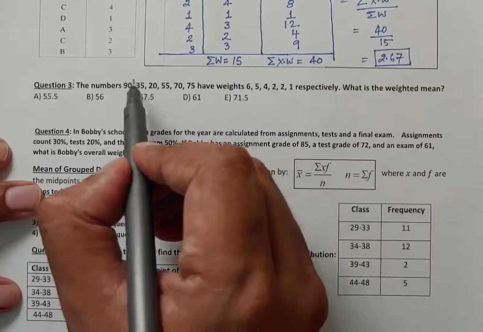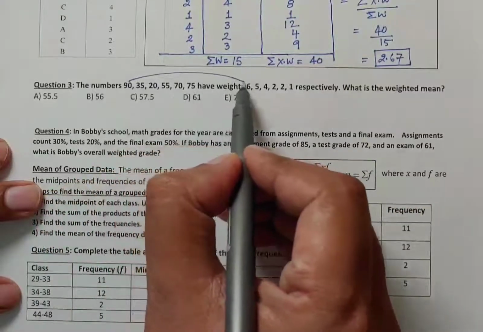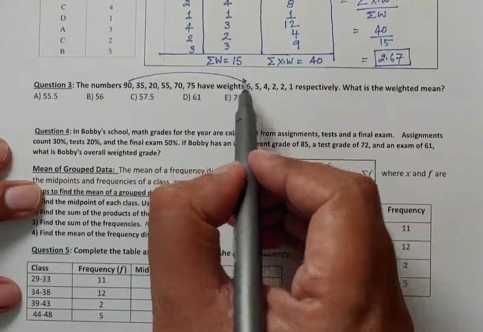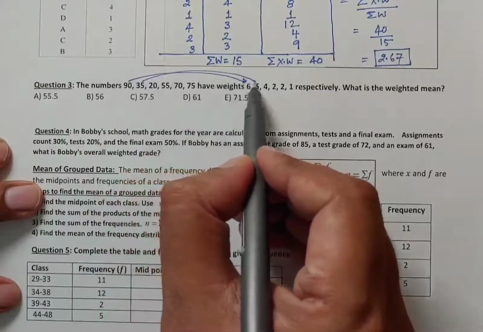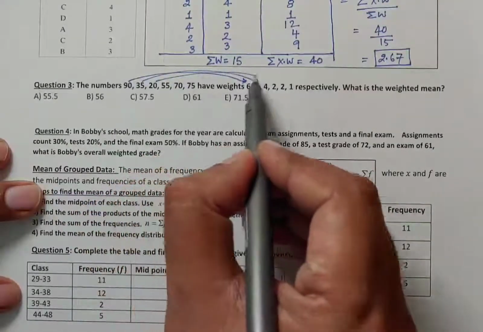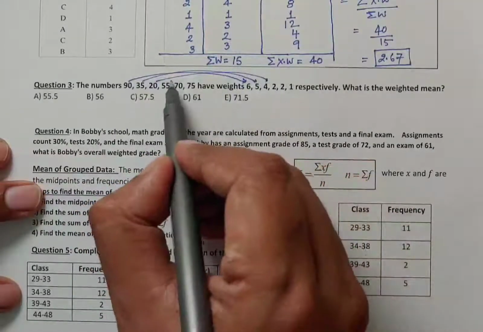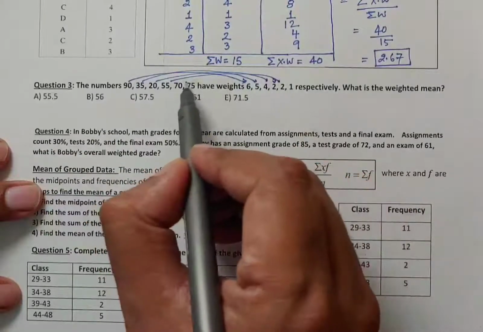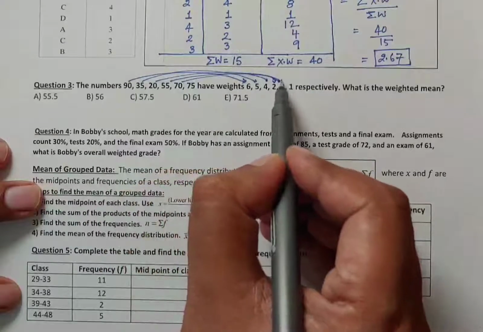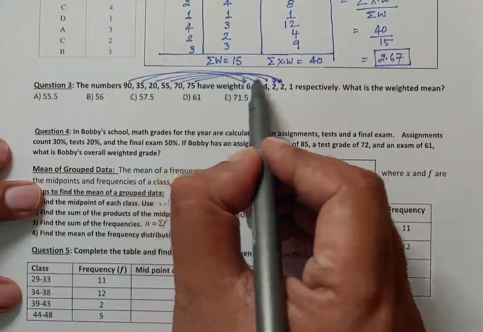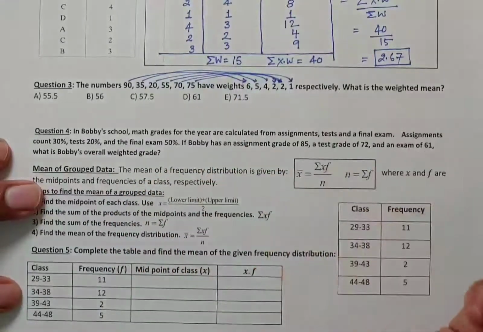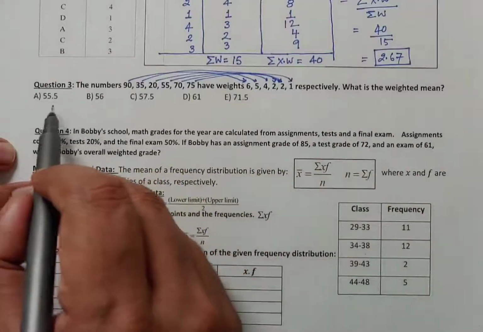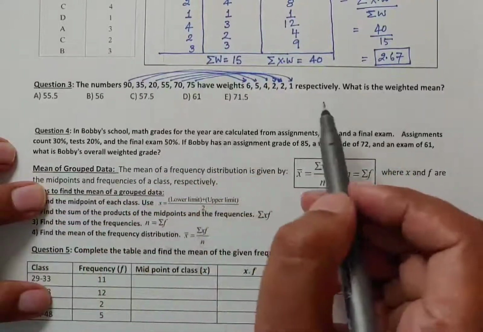So 90 weight is 6, 35 weight is 5, 20 weight is 4, 55 weight is 2, oh, sorry, this one, 70 weight is 2, and 75 weight is 1, right? And then you have to find the weighted mean.